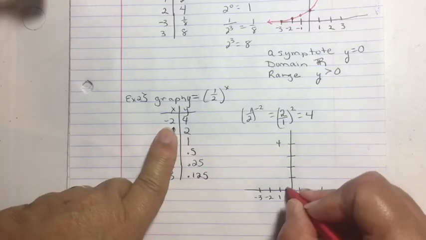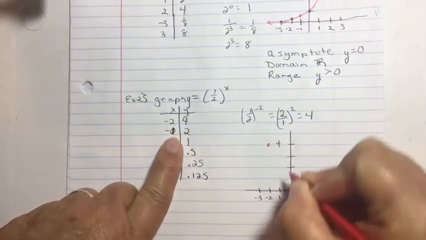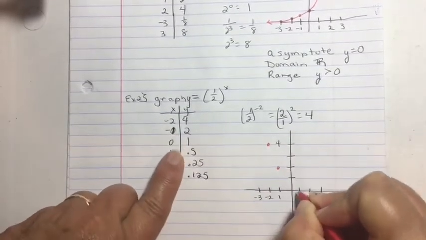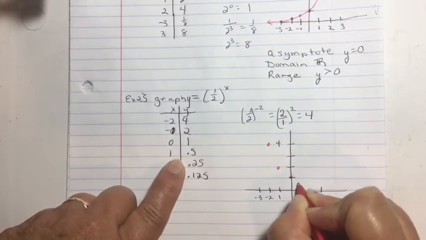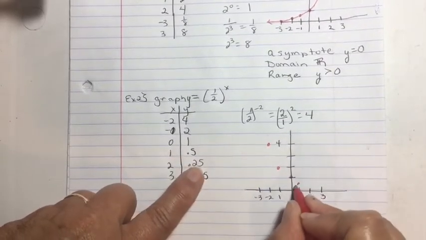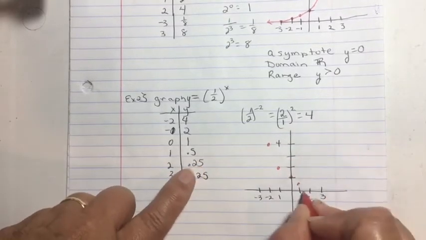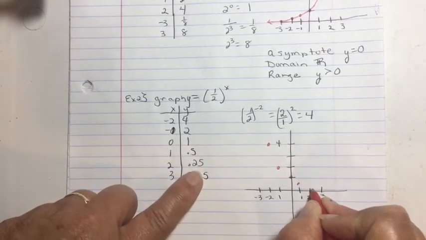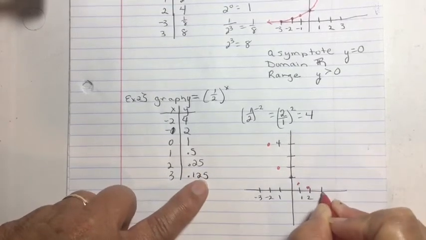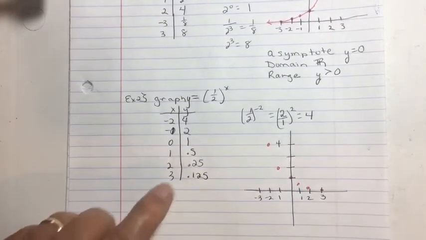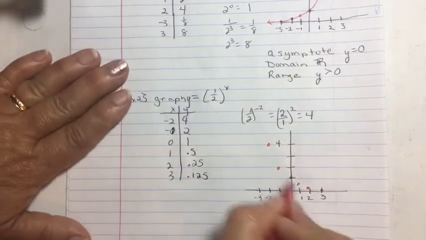Okay, let's see if your graph looked like mine. -2 gives 4, -1 gives 2, 0 gives 1, 1 gives a half. An x of 2 gives a y of a quarter. An x of 3 gives a y of an eighth. So it's kind of reversed of what we just did.